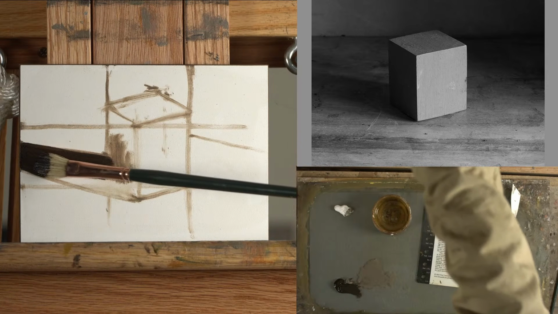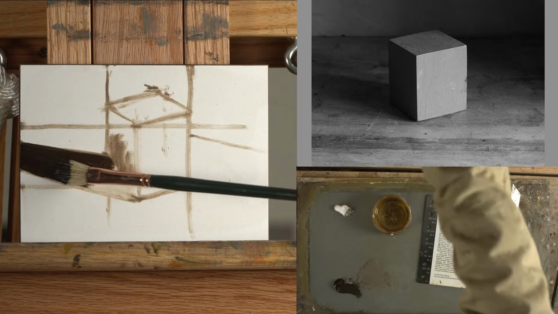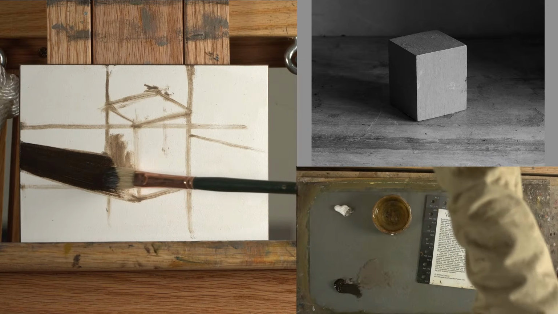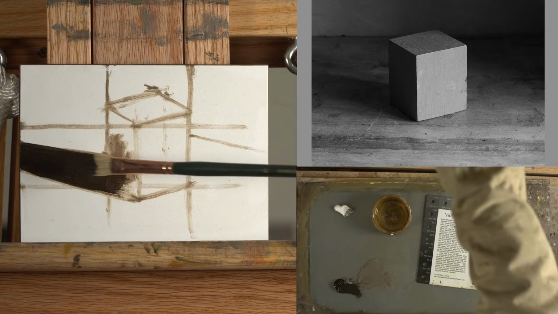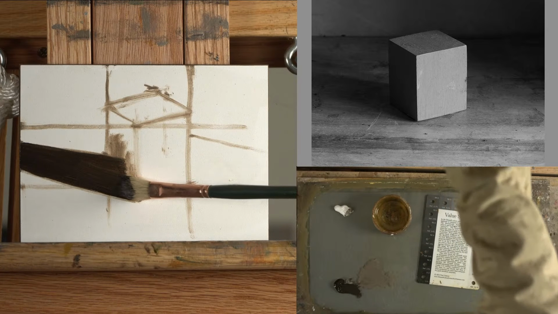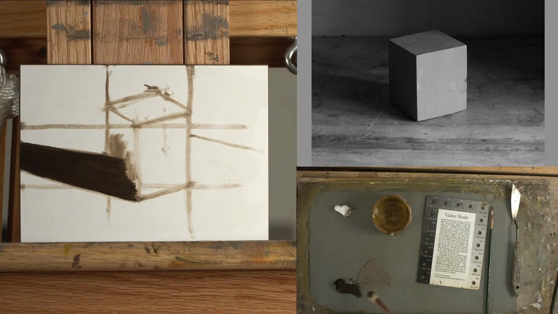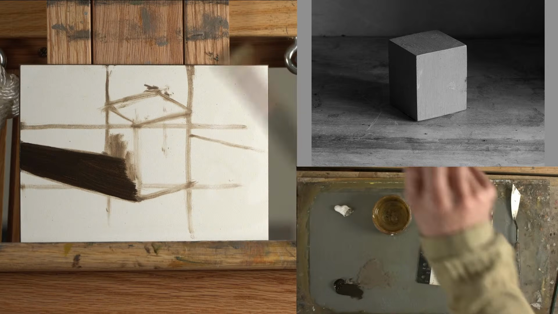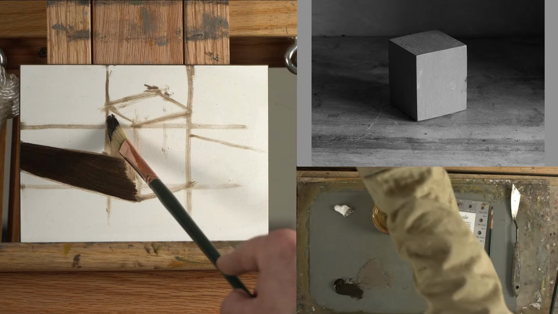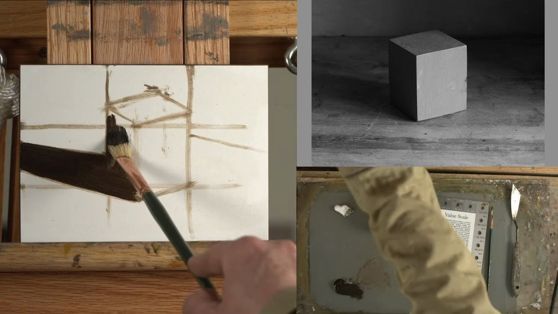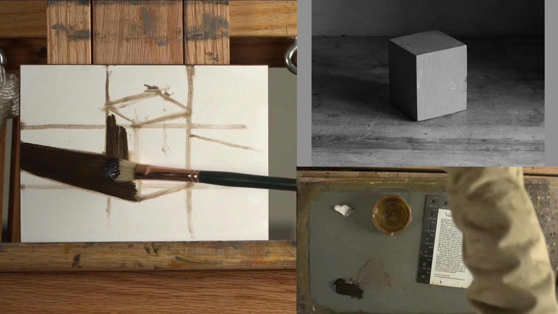We'll just whack everything in to begin with, and then we'll sort out the edges later. Notice painting across the edge of the cube, because it's all one shape, right? So immediately, we're painting a shape. We're not painting things, we're ignoring the edge of the cube.